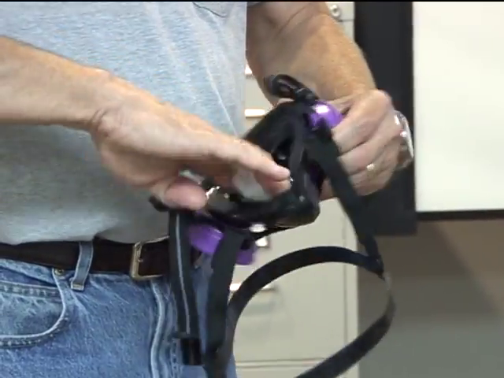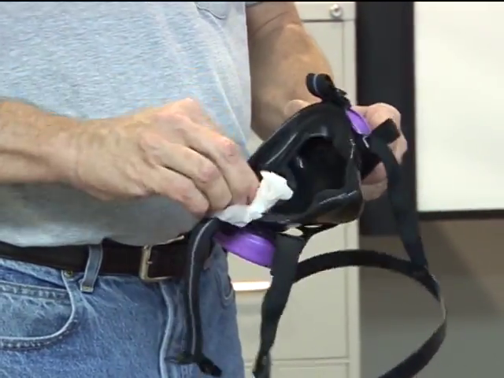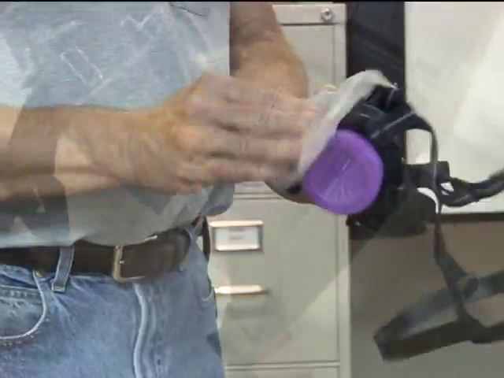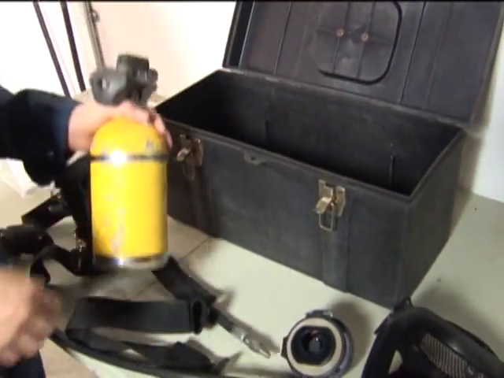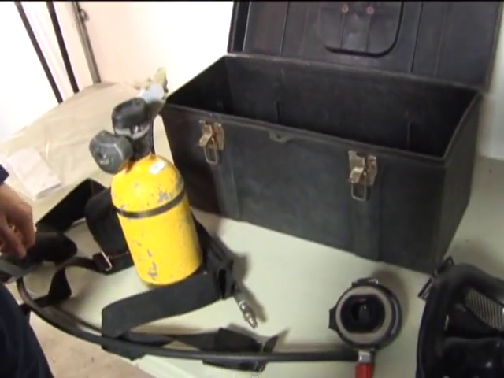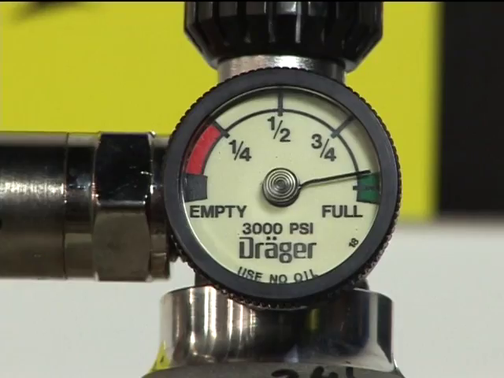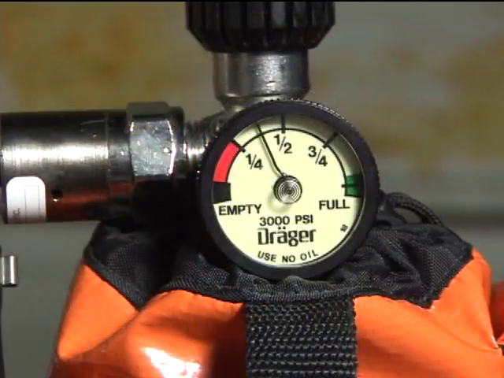Respirators used in fit testing and training should be cleaned and disinfected after each use. Self-contained breathing apparatus, SCBAs, must be inspected monthly. Air and oxygen cylinders must be maintained in a fully charged state and should be recharged when the pressure falls to 90% of the manufacturer's recommended pressure level.